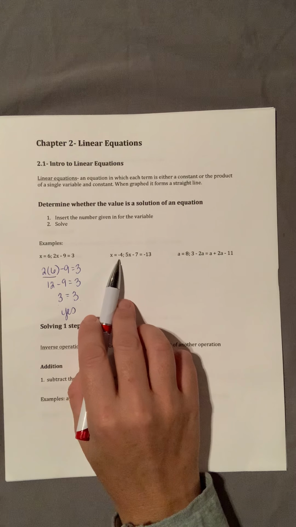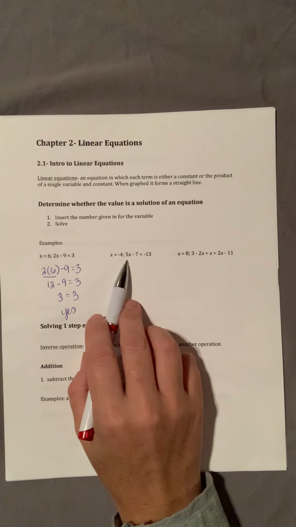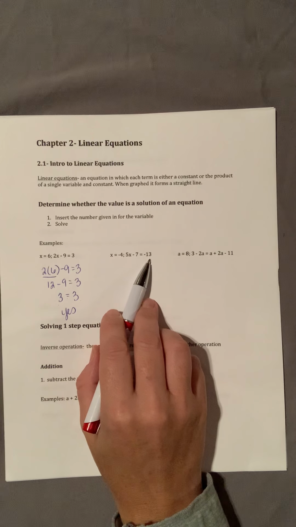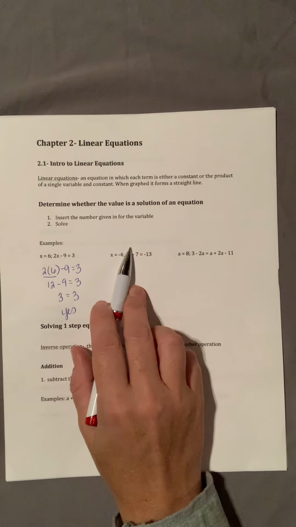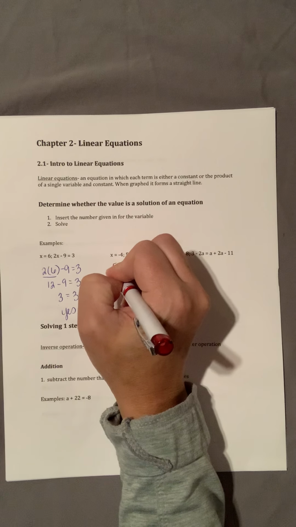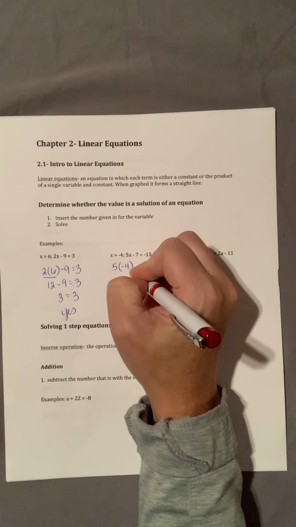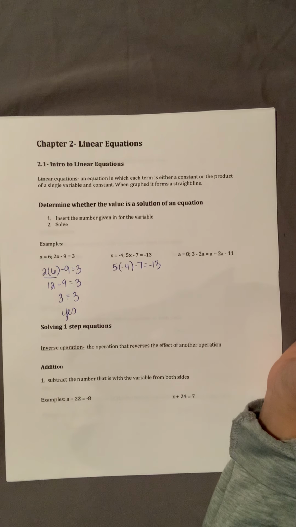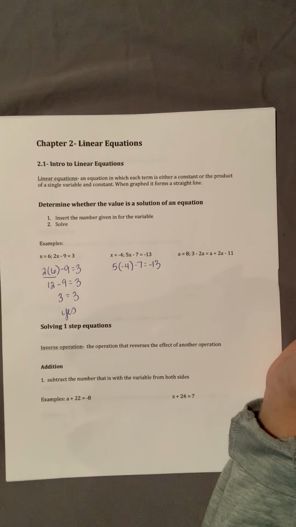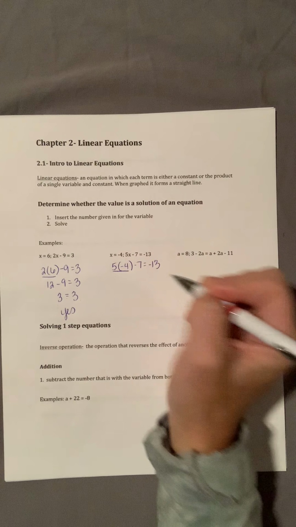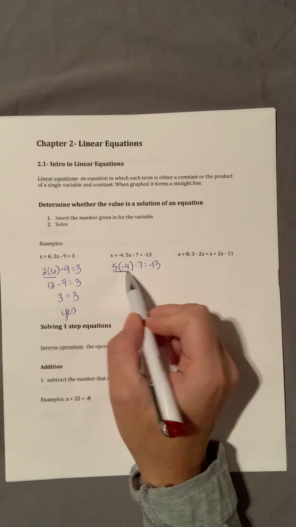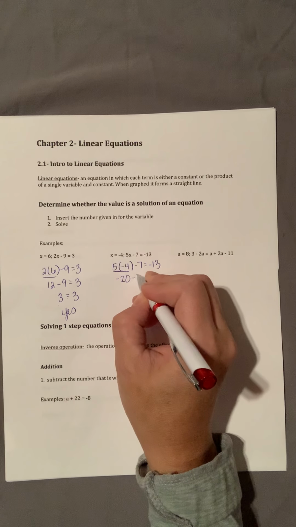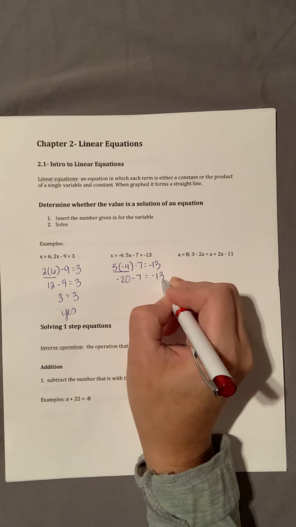Okay, this time x is negative 4. And here's your big equation. 5x minus 7 equals negative 13. So now I'm going to take this negative 4 and put it in for x. So I have 5 times negative 4 minus 7 equals negative 13. Okay, so I have the multiplication first. 5 times negative 4 is negative 20. Bring down your minus 7 equals negative 13.